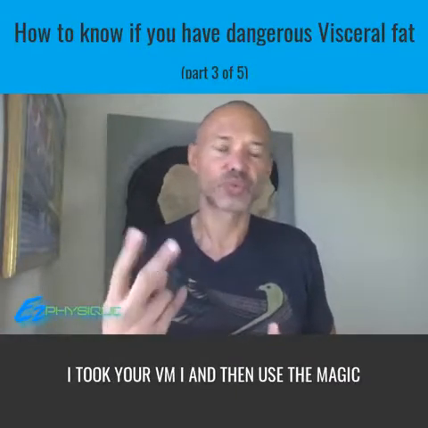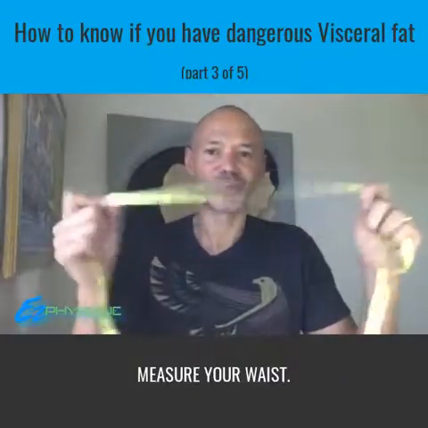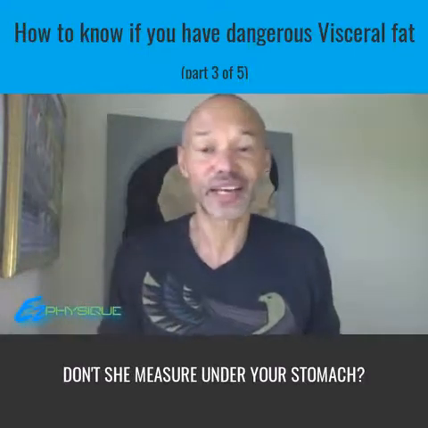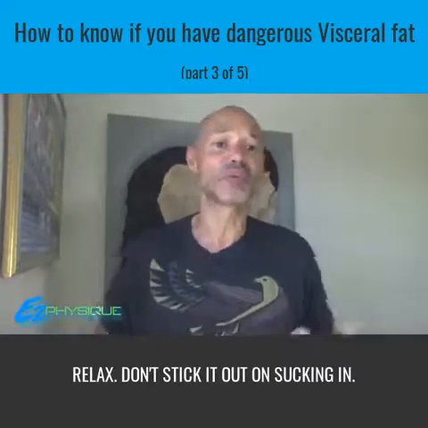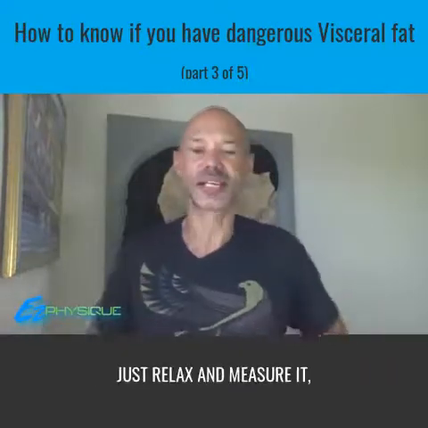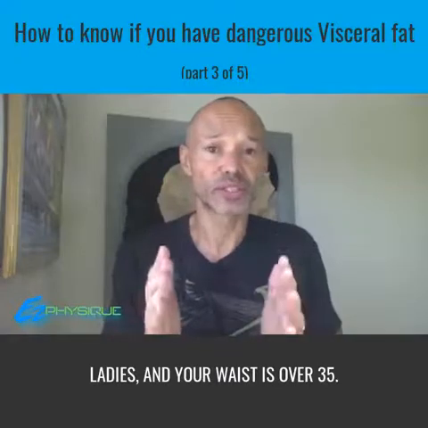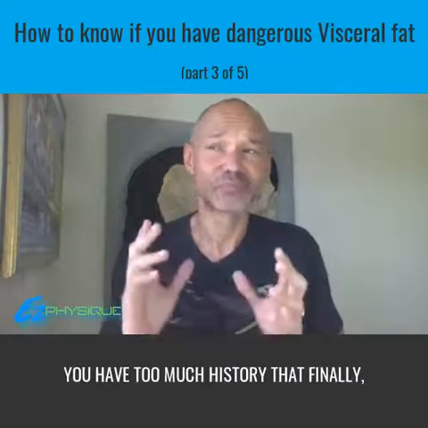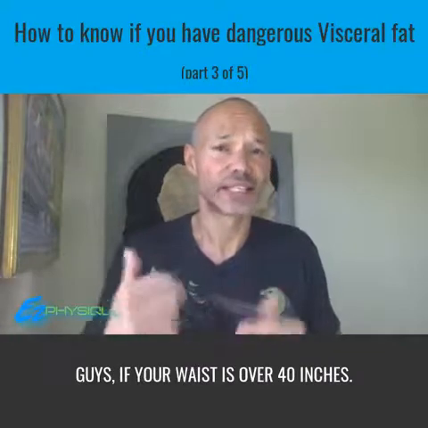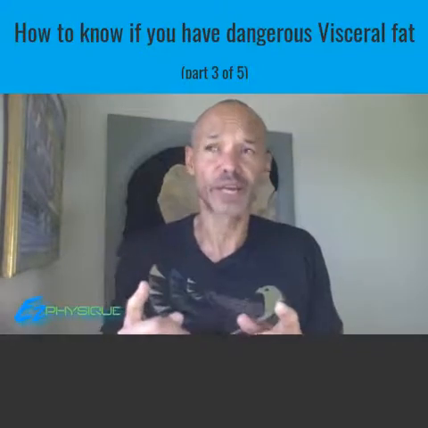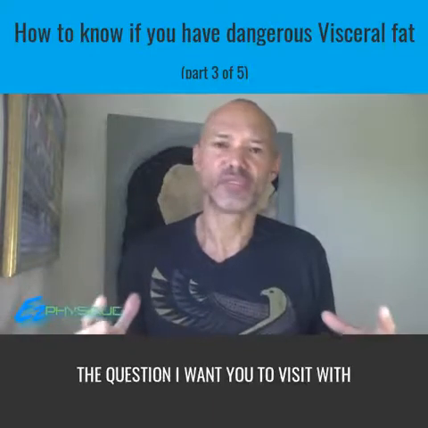And the two tests were BMI, check your BMI, and then use the magic of the measuring tape. Measure your waist. Don't cheat, measure under your stomach. No. Measure the fattest part, relax. Don't stick it out, don't suck it in, just relax and measure it. Ladies, if your waist is over a 35, pretty good sign you have too much visceral fat. Finally, guys, if your waist is over 40 inches, really good sign you have too much visceral fat.